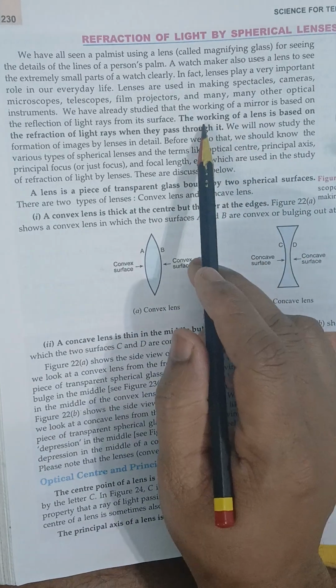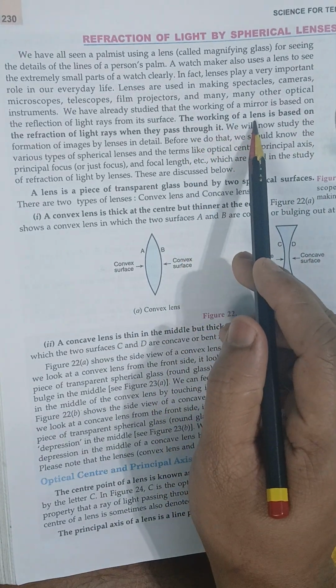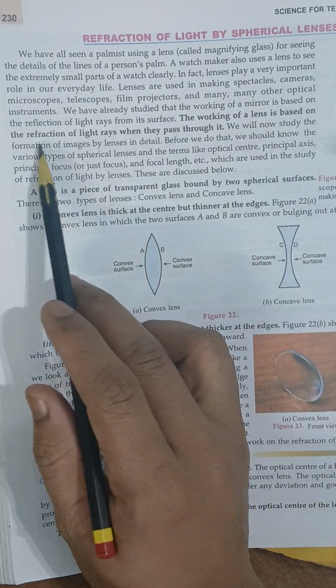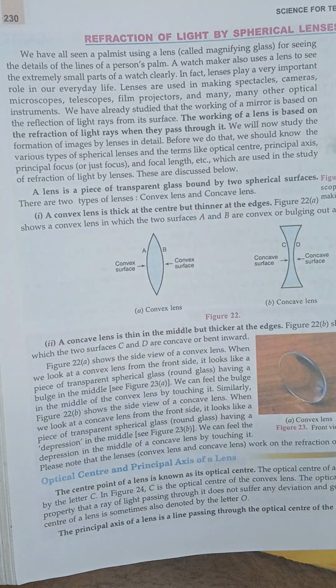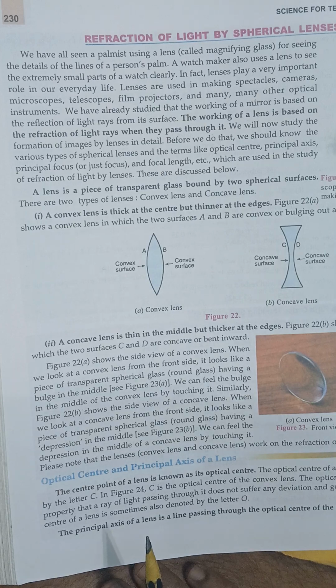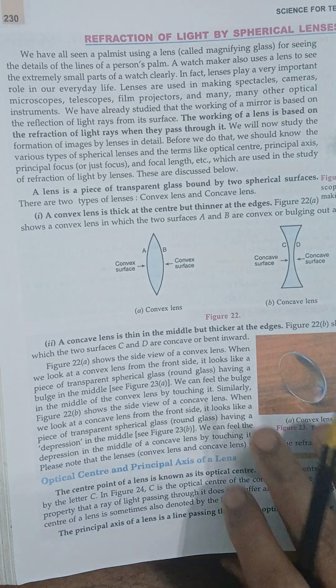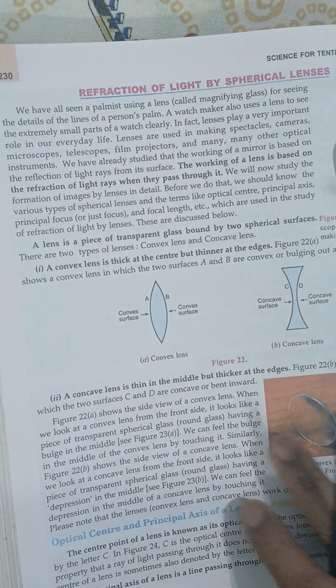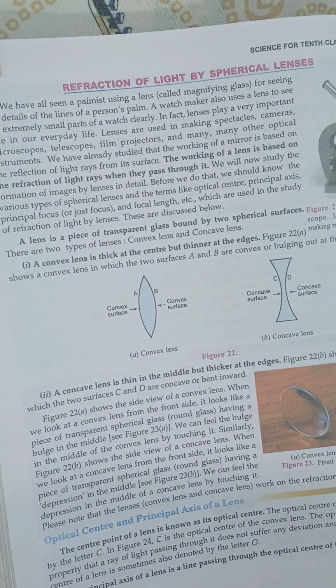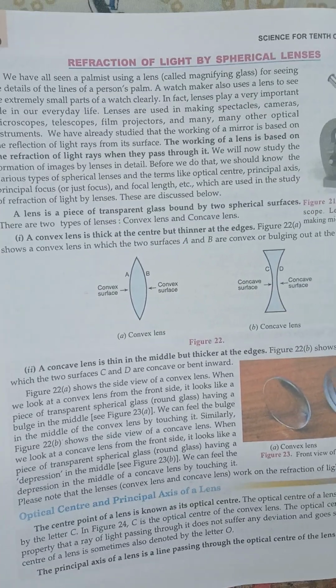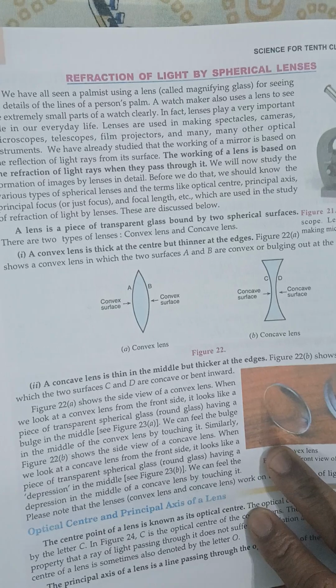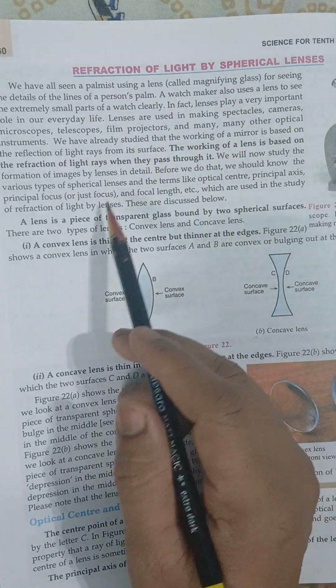See what is given. The working principle of a lens is based on the refraction of light rays when they pass through it. So what is refraction of light? Practical explanation is also given. Okay, so now we can easily write what refraction is. And what is written first?